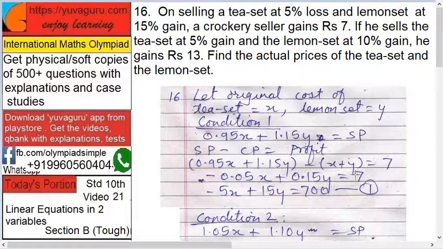and y are the cost prices, equals to profit. Now what is given? It's rupees 7 in this case 1. So solve this now. 0.95 minus 1, right? Minus 0.05x plus 0.15y equals to 7, right? After solving this. Okay. So multiply by 100 everything. So 5x minus 5x plus 15y equals to 700.